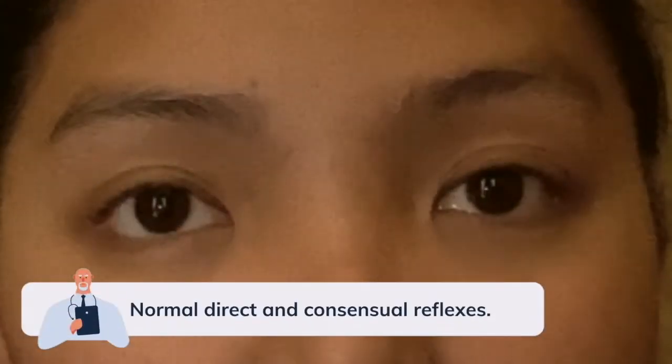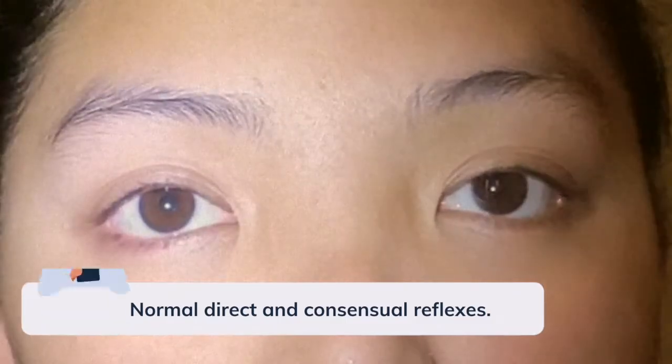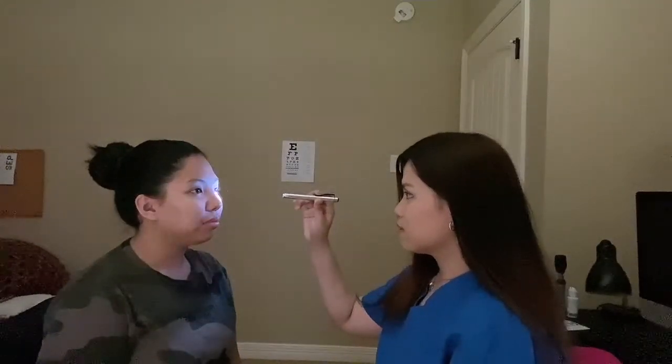We then observe the consensual reflex by noting the response to the light of the non-illuminated pupil, which is the left eye. Repeat the steps for the left eye.